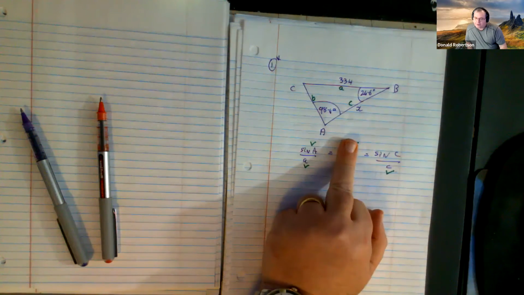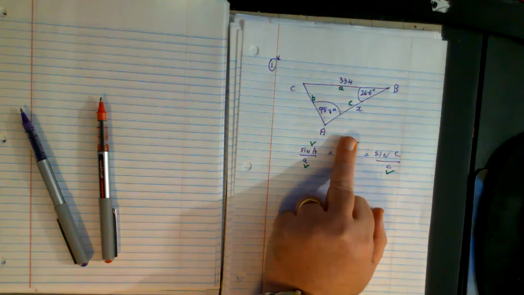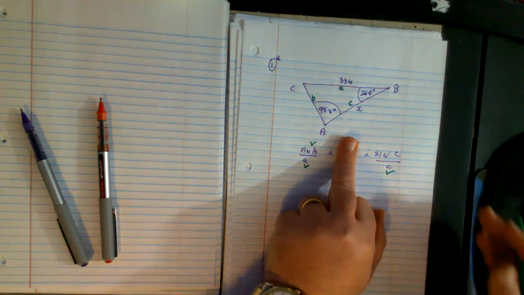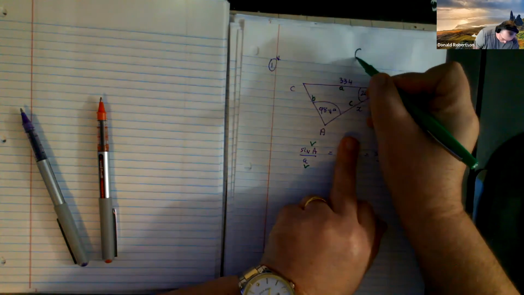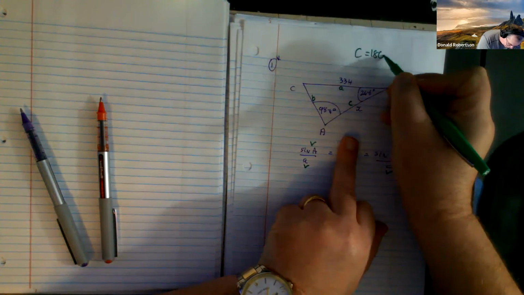What's the problem? The problem is I don't know angle C. But pause for a minute. Can I find angle C? All angles in a triangle add up to 180. So if I want to, couldn't I find C by taking 180 and taking away the 2 that we know?